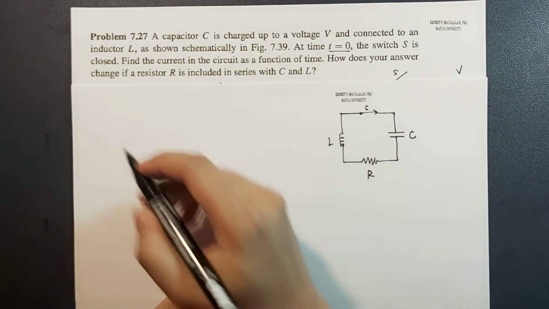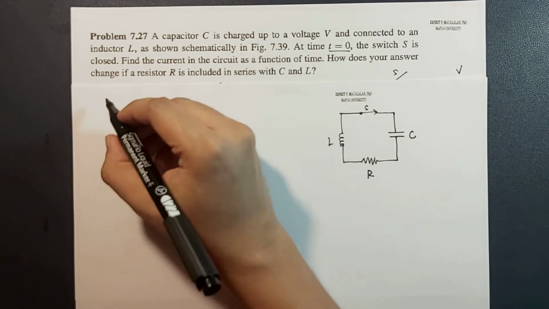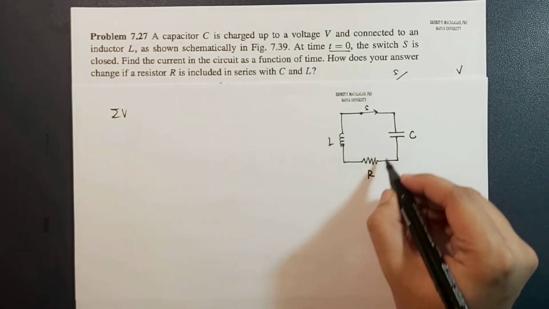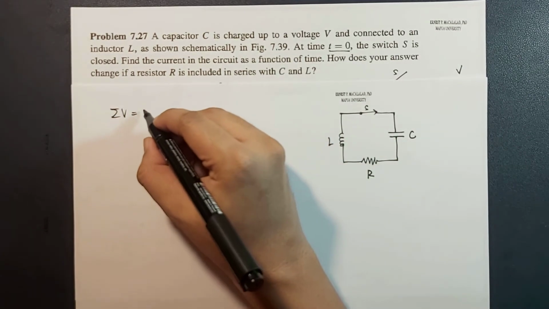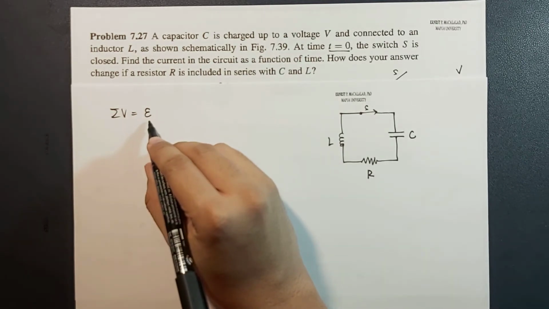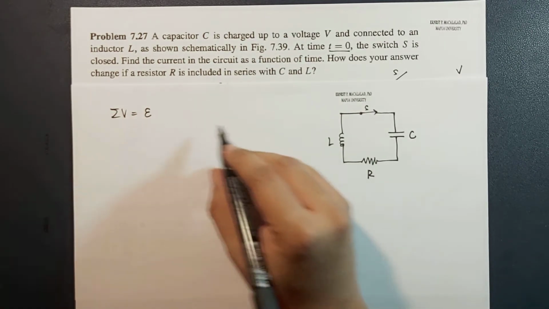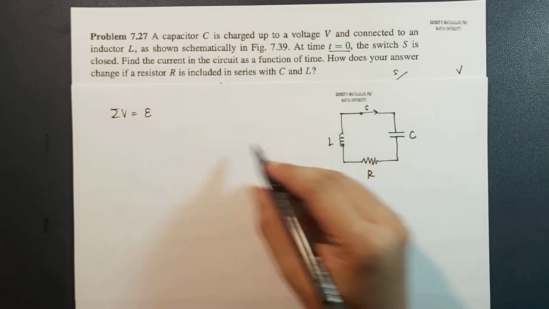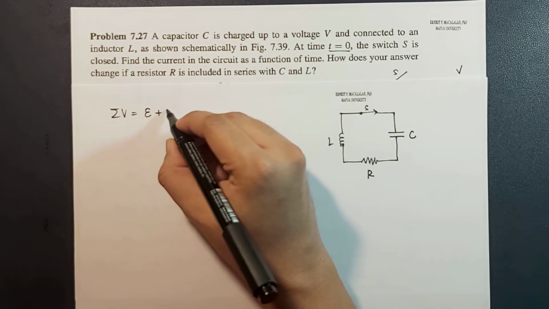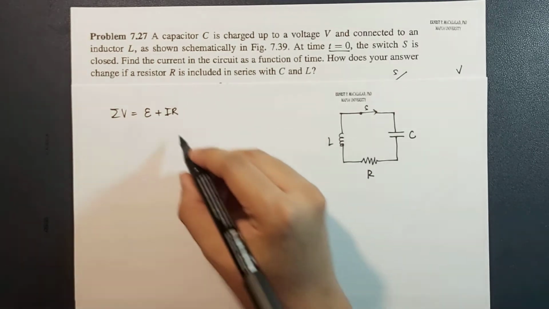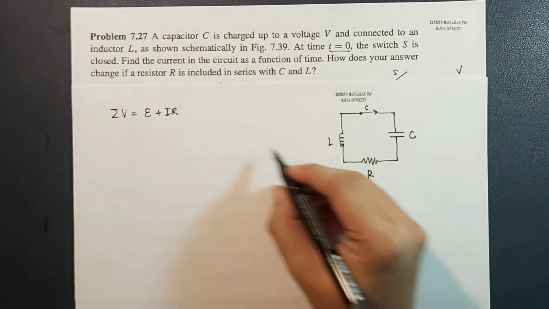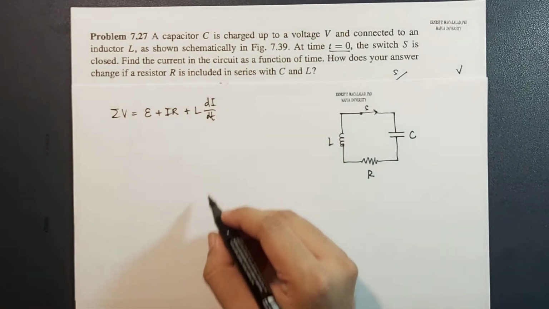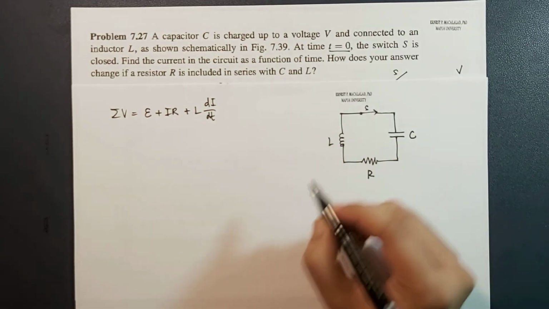By Kirchhoff's loop rule, the sum of voltages in this loop will be equal to 0: the voltage in the capacitor, plus IR, that's the voltage across the resistor, plus L times the derivative of I with respect to time, that's the induced EMF in the inductor.